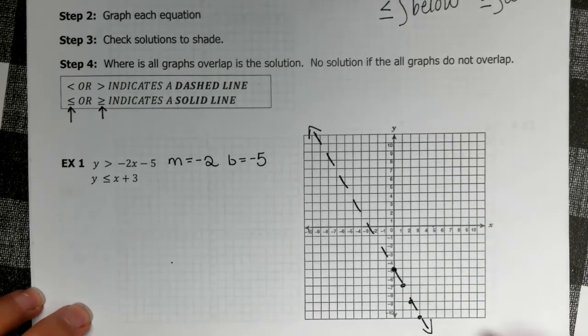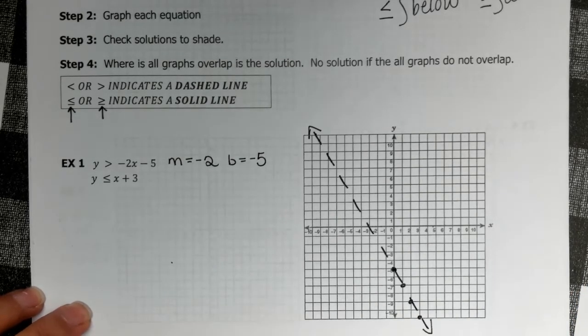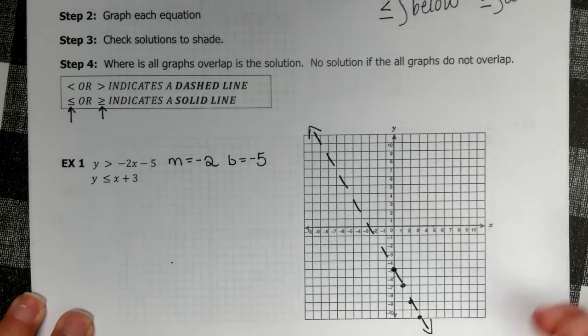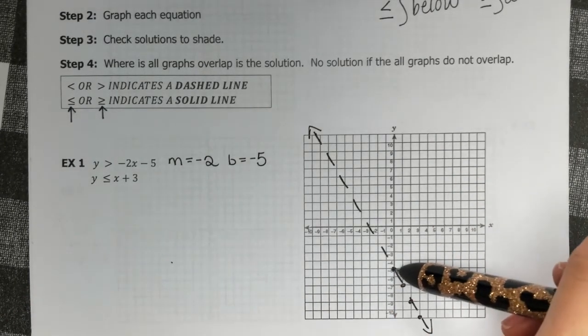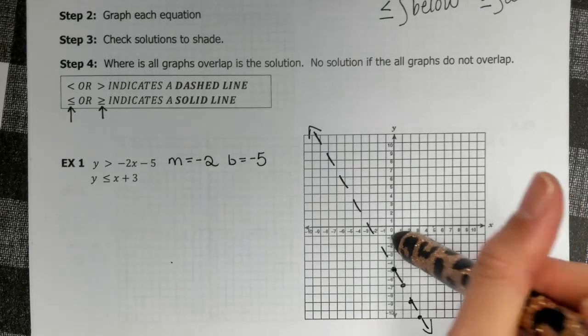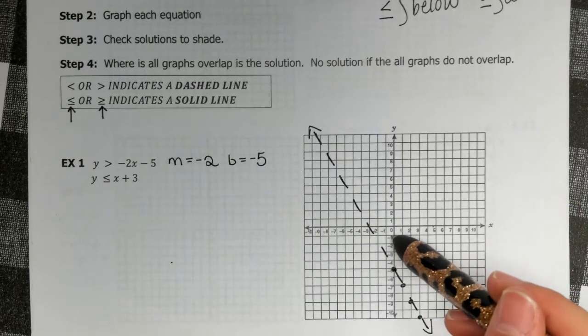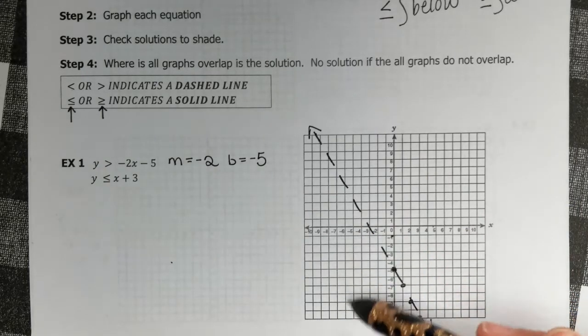Now, on some lines, some people have trouble figuring out where's above and where's below because on the really steep slopes, it kind of looks like left and right instead of above and below. So if you have trouble with that, you can put your pen or pencil on your y-intercept, and if it's greater than, you go up, and that's going to be the section that I shade. If it's less than, I would go down, and that would be the section that I shade.